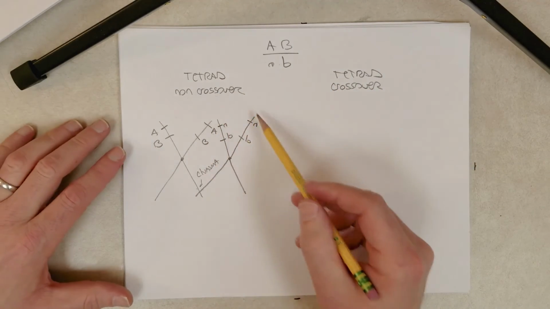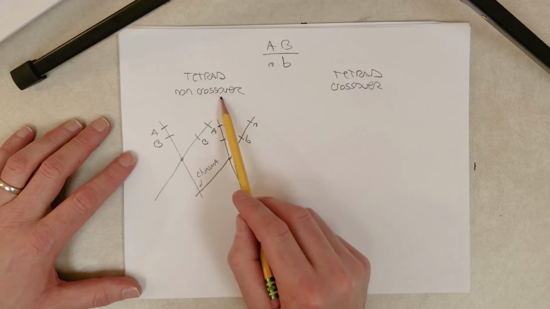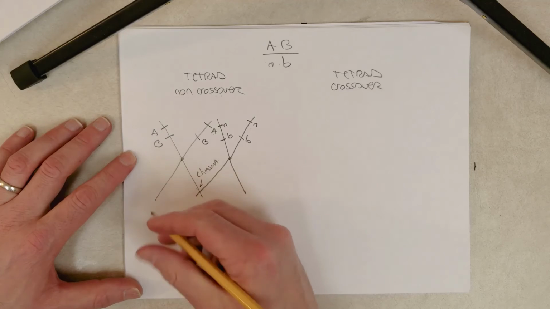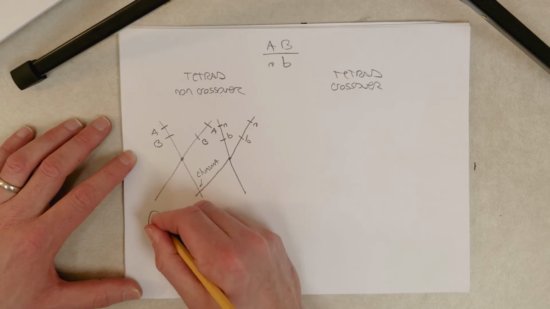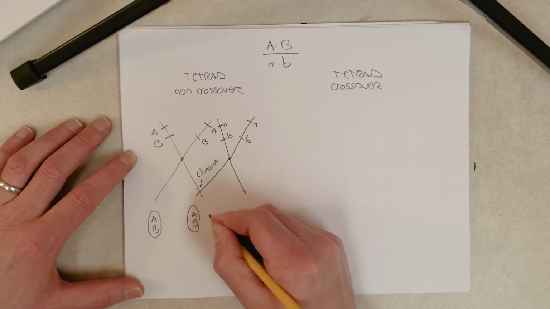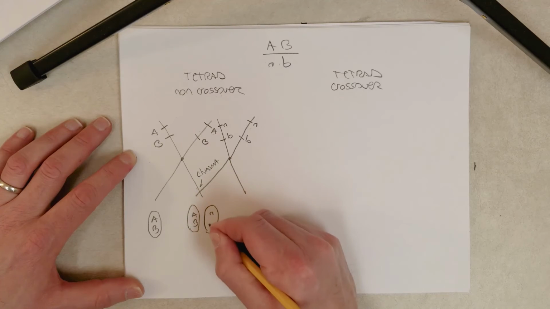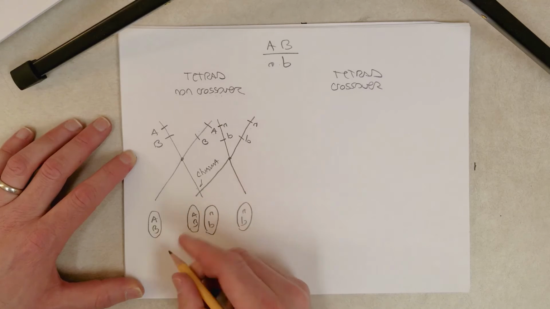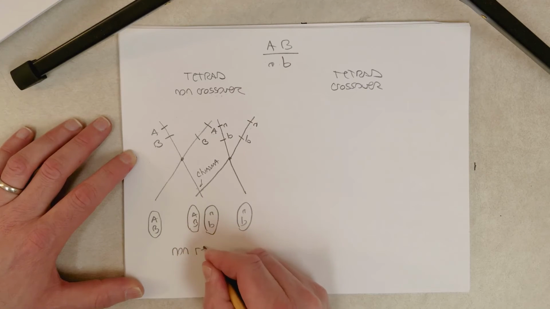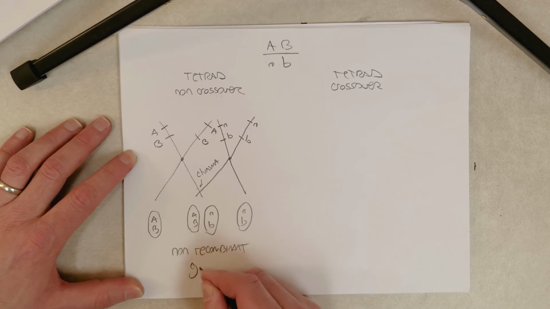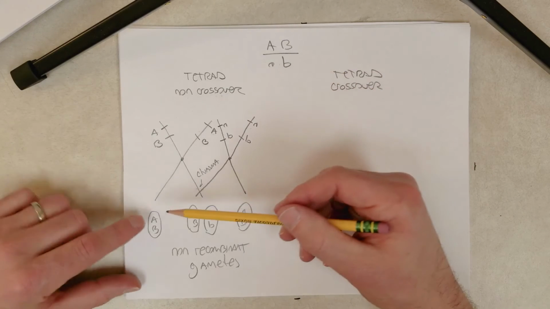So, okay, in this tetrad with no crossover between A and B, all of the gametes are going to have big A, big B, or little a, little b genotypes. So they are all non-recombinant gametes. Okay, so how did I get this AB?